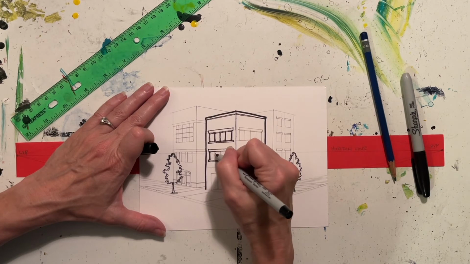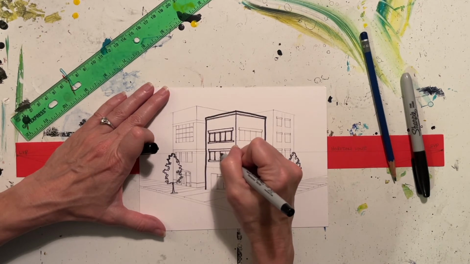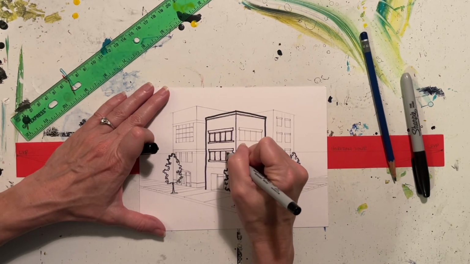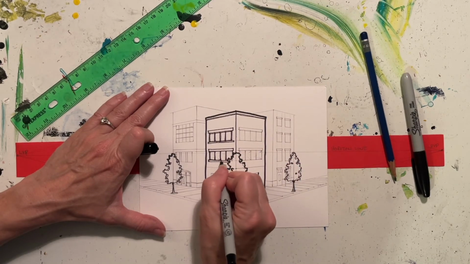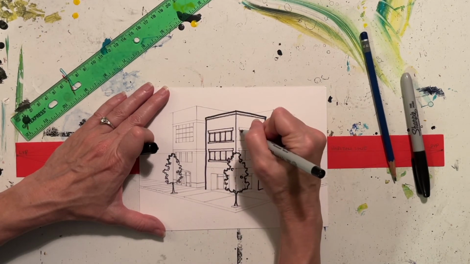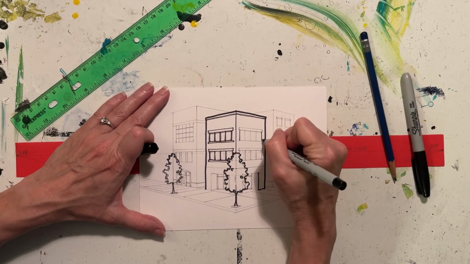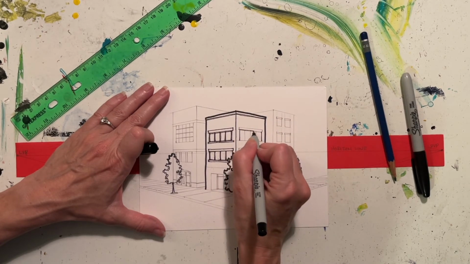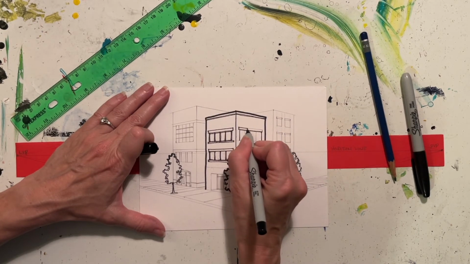My bachelor's degree is in architecture, so I just love drawing buildings. I worked in Colorado for 5 years, drew a lot of buildings, a lot of houses, a lot of ski lodges.